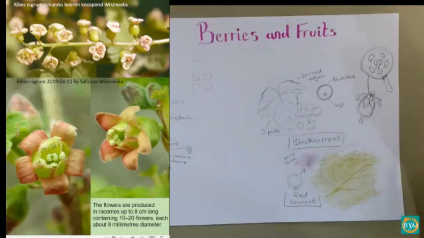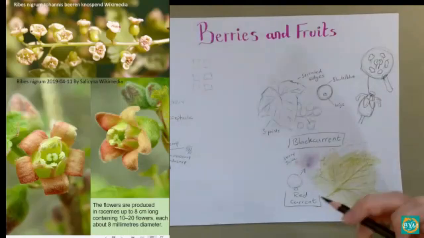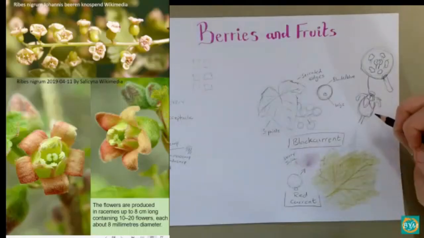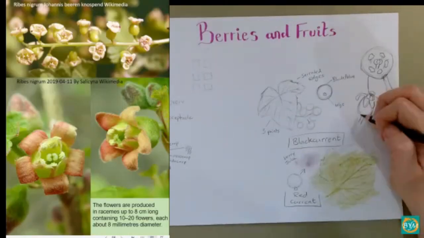Okay, so the flowers are extremely small. They are on these long stems, which we're calling a raceme of flowers, which basically are arranged in a sort of spiral pattern on a stem. And you get about 10 to 20 flowers on there, about 8 millimeters diameter.